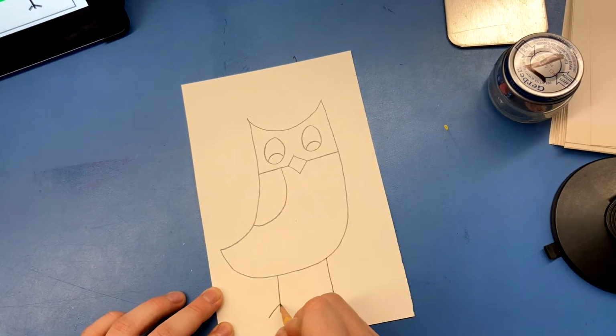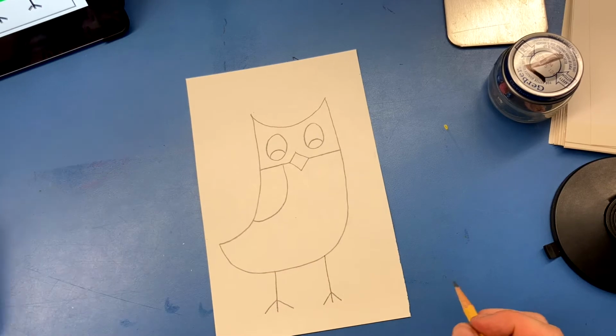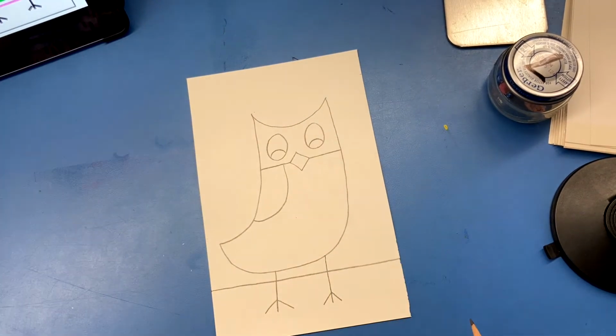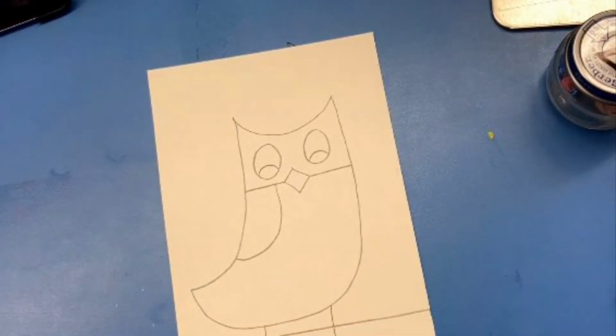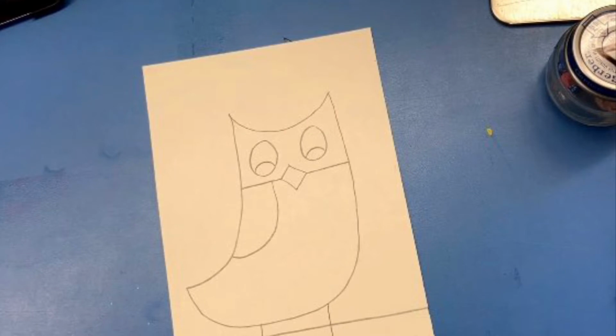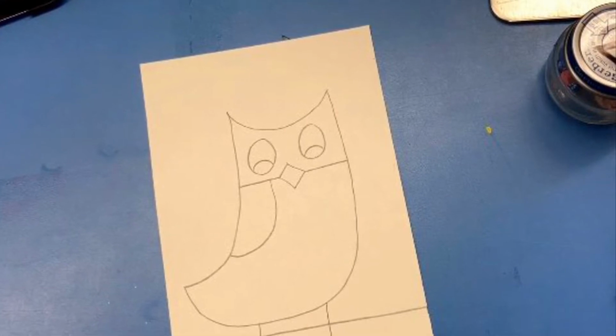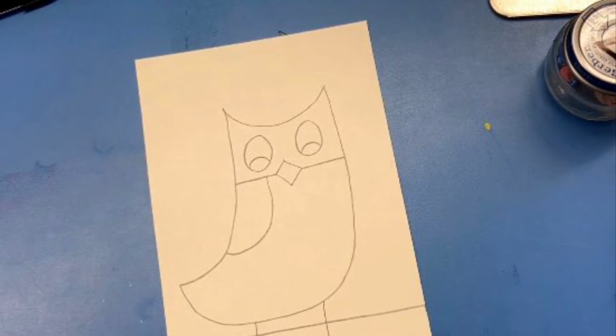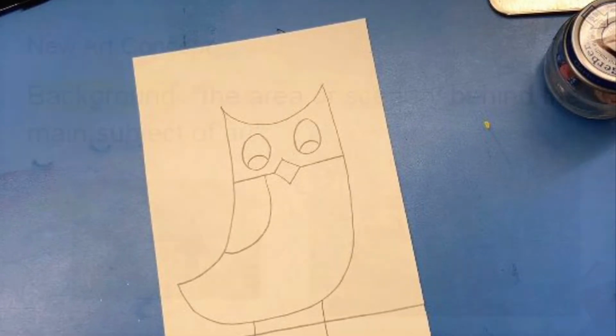Let's put some legs on our owl so he has something to stand on, just with three straight lines on each side. Now we're going to finish off with a horizon line. The horizon line I want you to remember is the line that separates the earth from the sky. In this case, our horizon line is going to separate the ground from the wall. Again, this is a horizontal line that goes side to side, touching both sides of your paper.